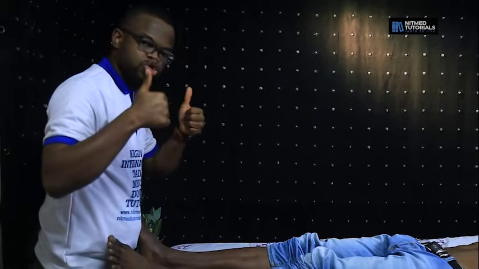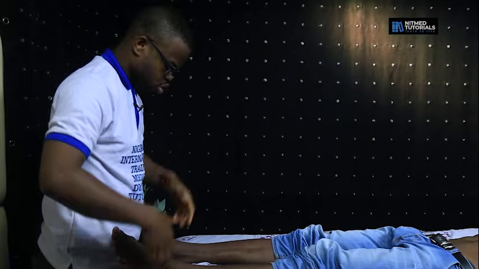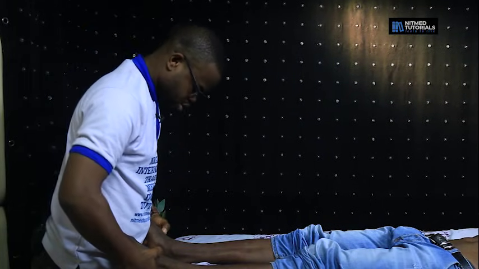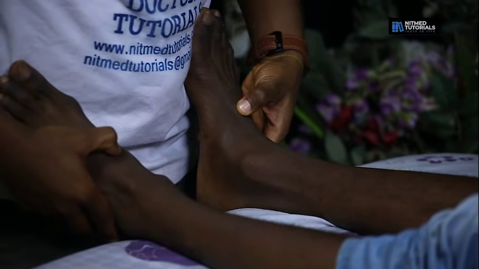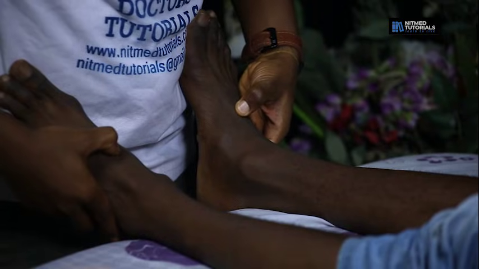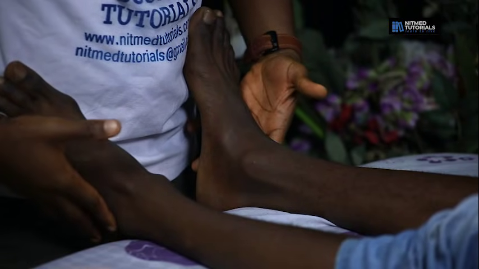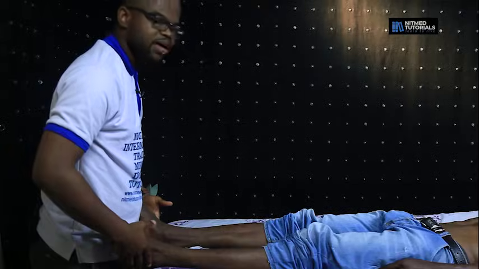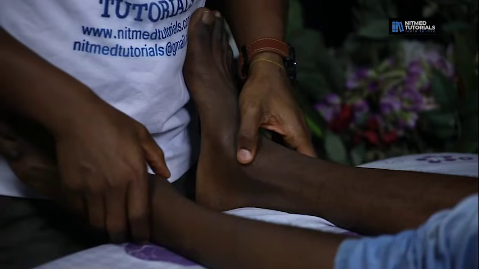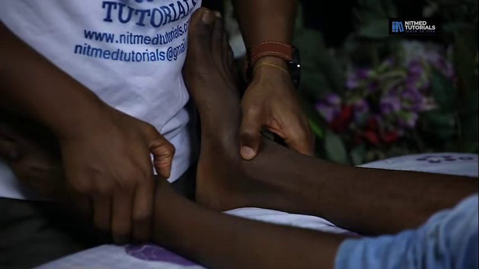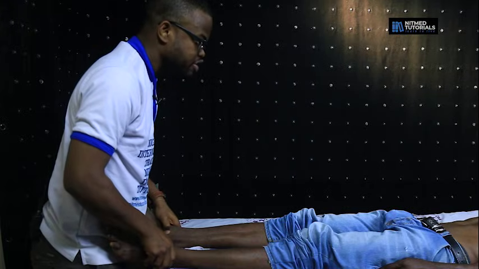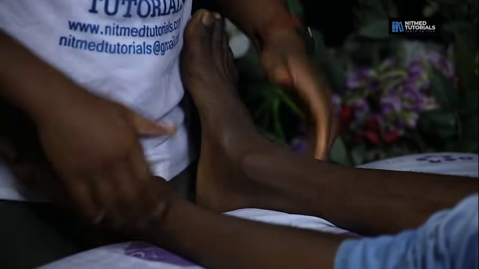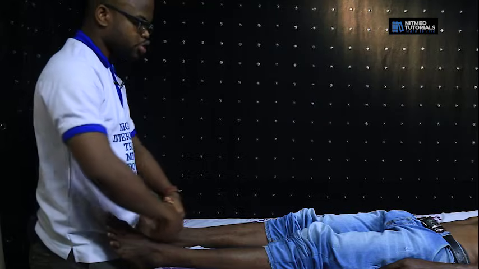So with both thumbs, you depress on the first metatarsal, all right? So you depress and release, okay? If there's no edema at that point, you move on to the medial malleoli, all right? You depress, still watching the face of the patient, and you release. If there's no edema at this point, there's no point to continue.